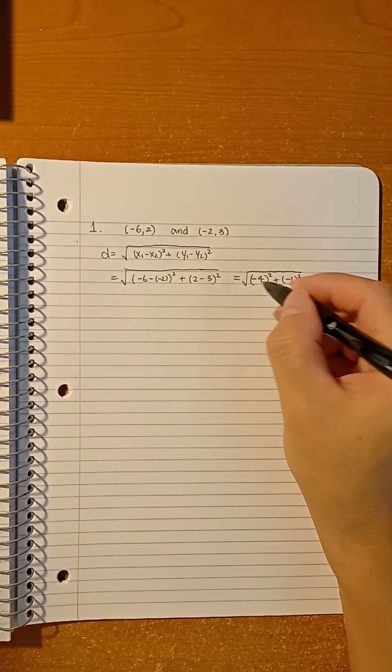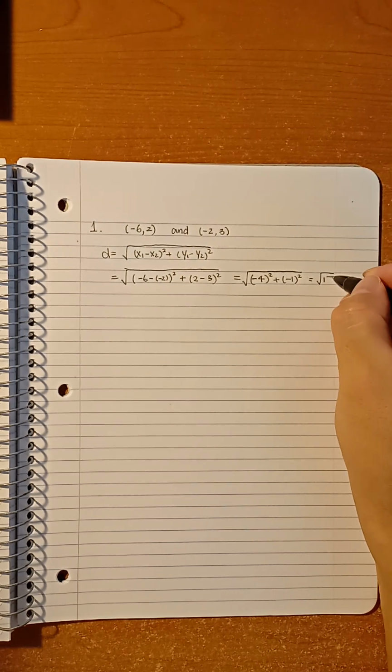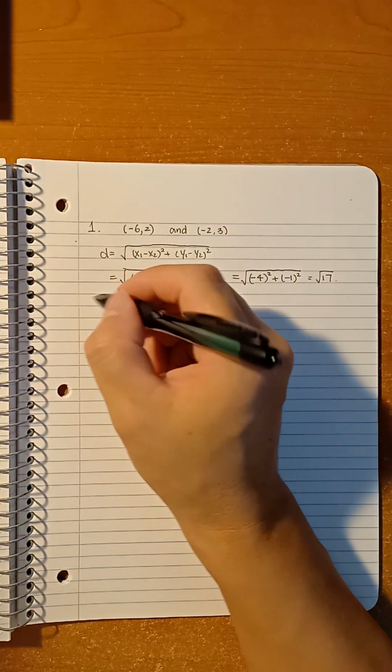(-4) squared is 16, and (-1) squared is 1. So it's the square root of 17. So the distance is the square root of 17. Midpoint.